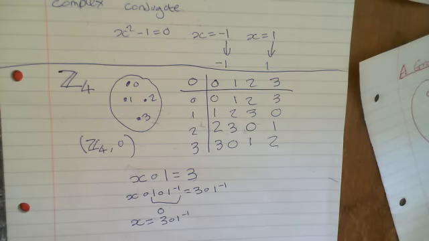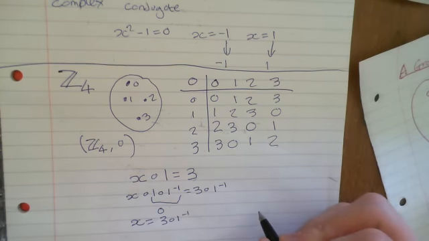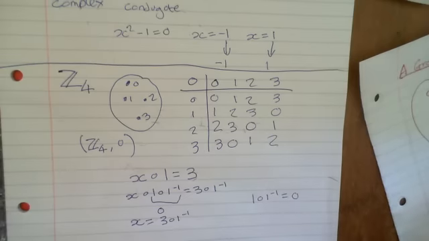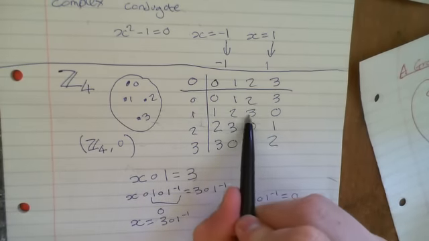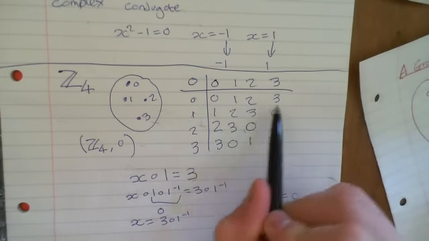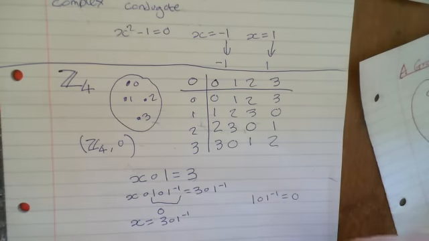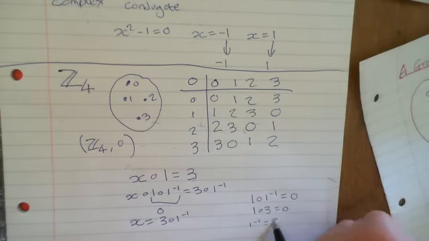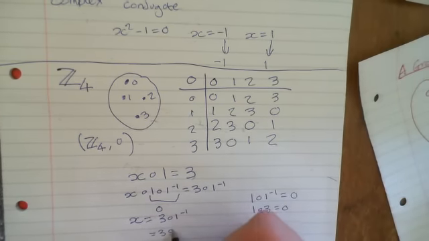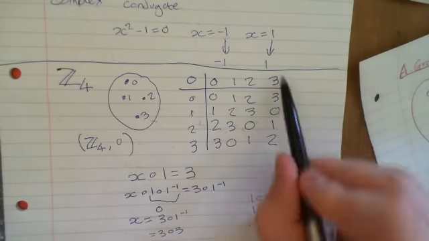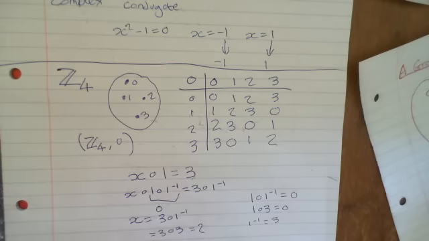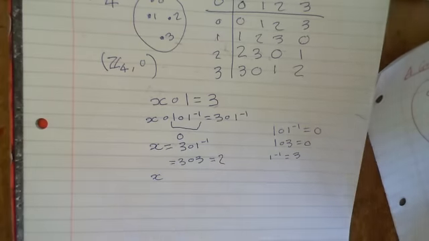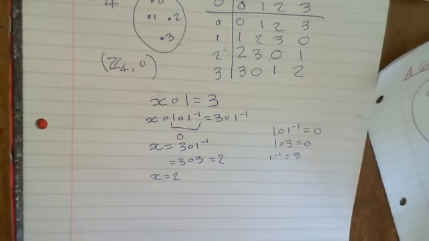So we just need to work out what 1's inverse is. We need an element such that 1 composed with it gives the additive identity. The only thing that composes with 1 to give the additive identity is 3. So 1 composed with 3 is equal to 0, so 1's inverse is 3. What we need to do is compose 3 with 3, and when we do that we get 2. So x is equal to 2 is the solution to this equation.